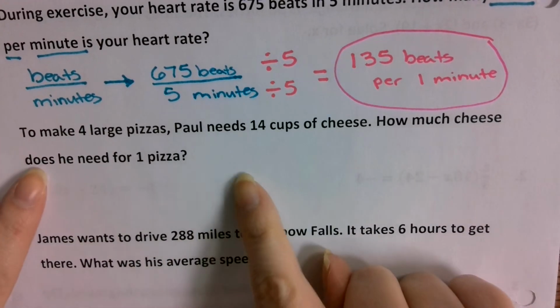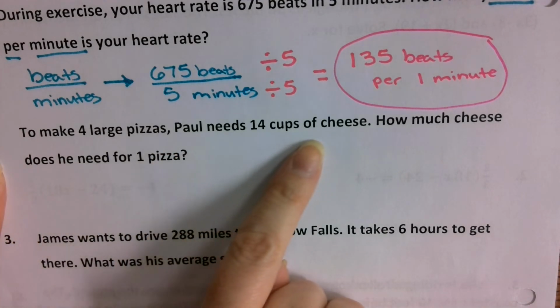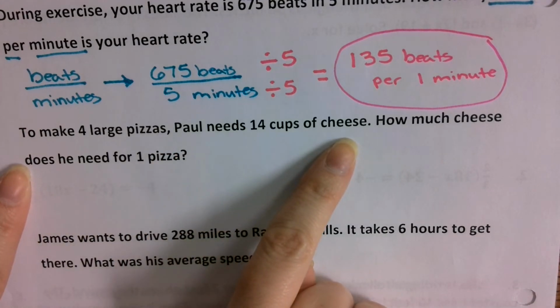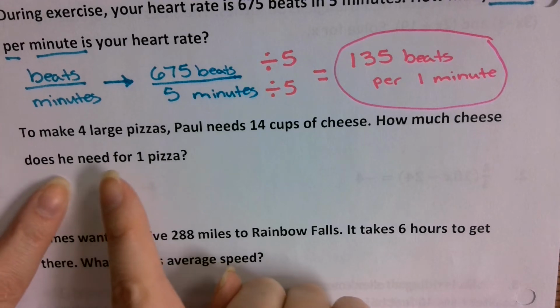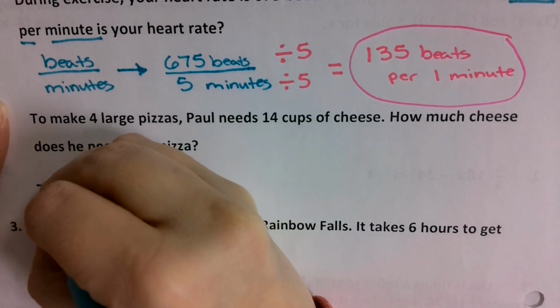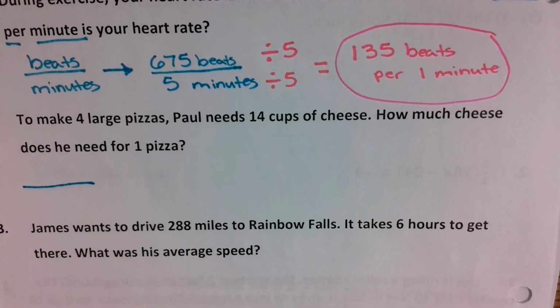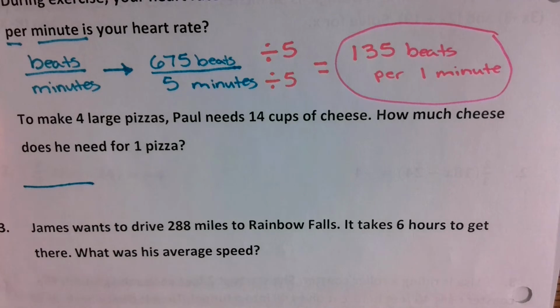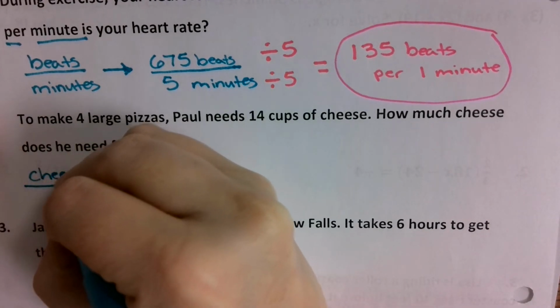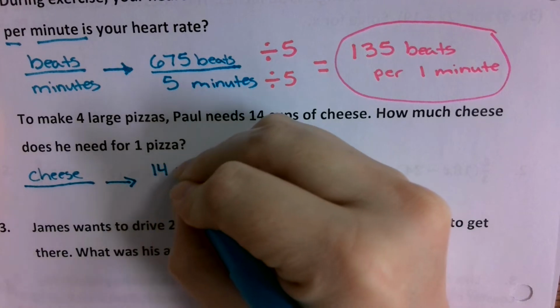Okay, problem number 2. In order to make 4 large pizzas, Paul needs 14 cups of cheese. So we want to know how much cheese does he need for 1 pizza. So when I set up my fraction, what value is going to go on top? The cheese, right? The amount of cheese, okay, which is correct. That is 14, right? It's 14 cups of cheese.